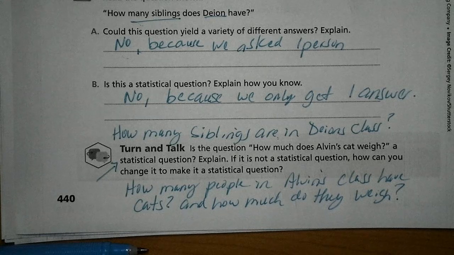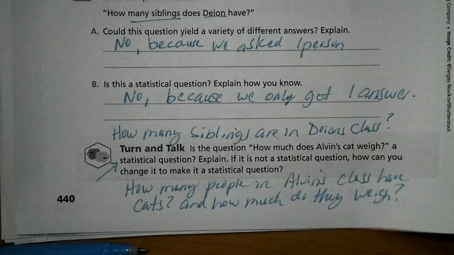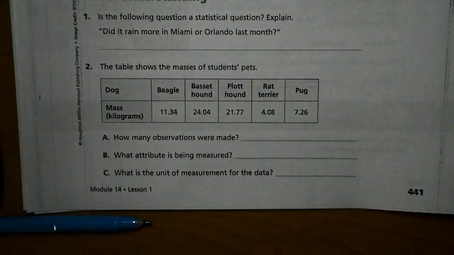I'm done. All right, I think Gia is still writing. Gia, let me know when you're done, okay? Done. All right, so let's look at the last example.